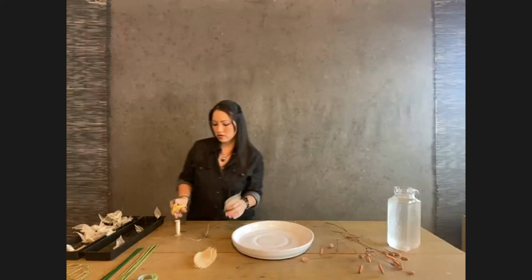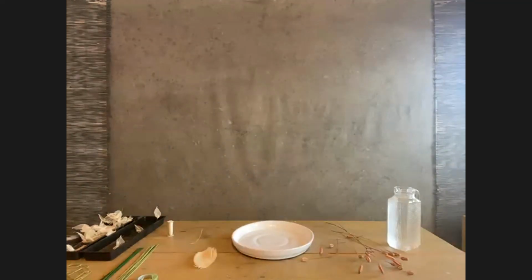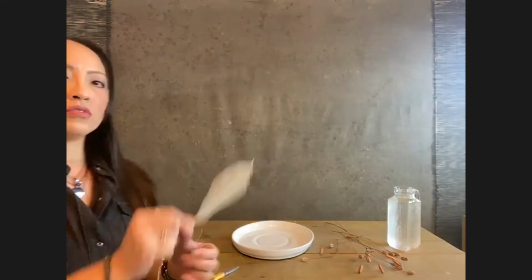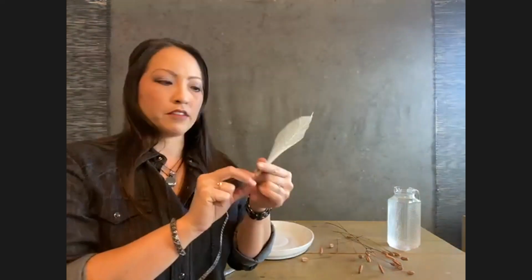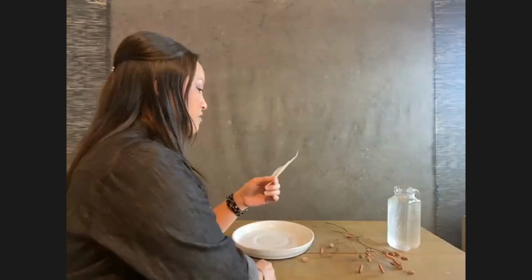So maybe I can show you closer. Show you a little bit closer. Let's show the trick. Yeah, so it's a full skeleton leaf, and we just wanted something a little light and even airier than this leaf.